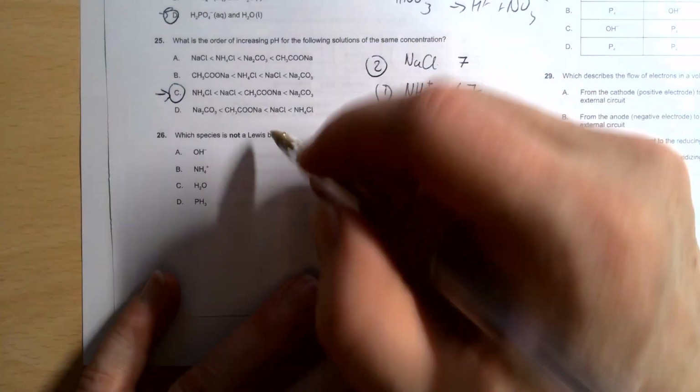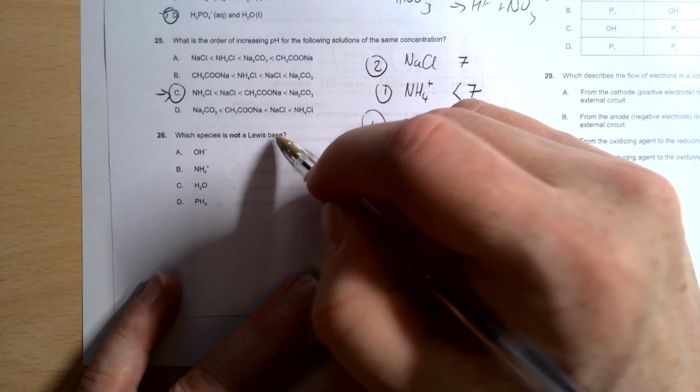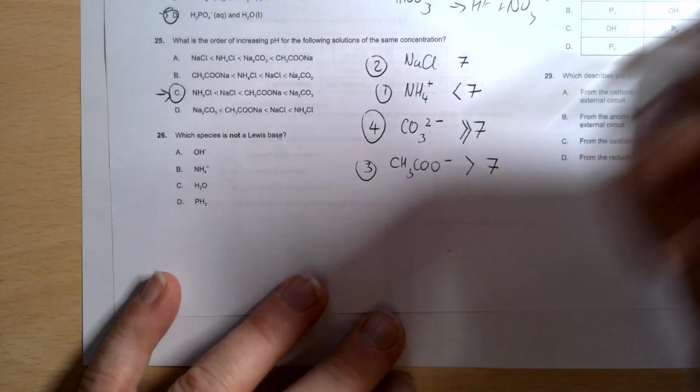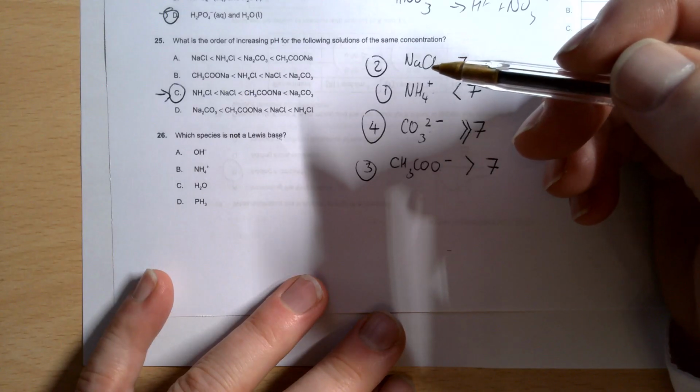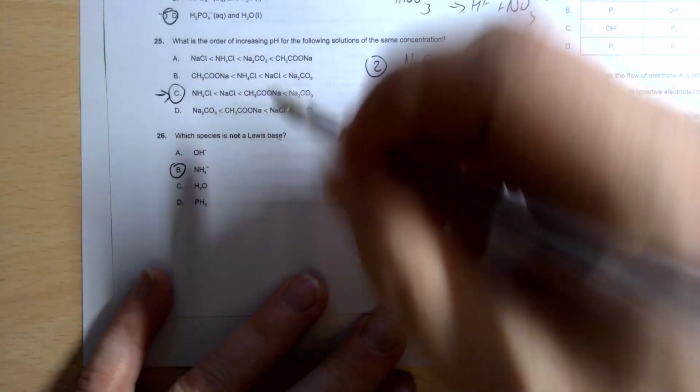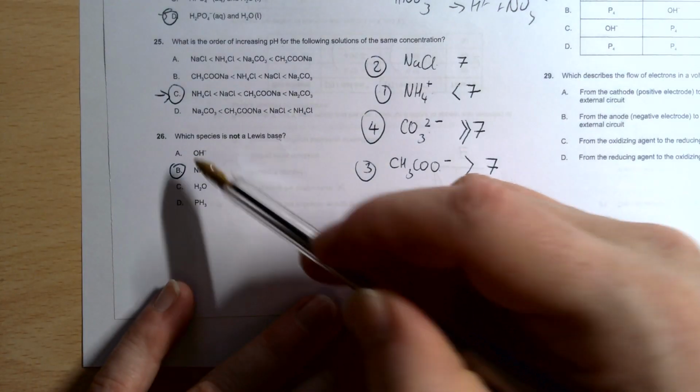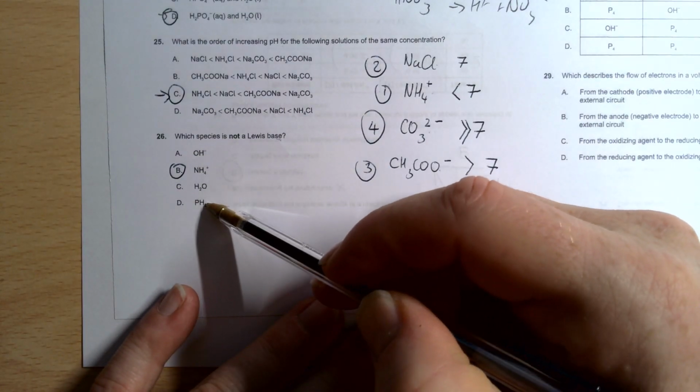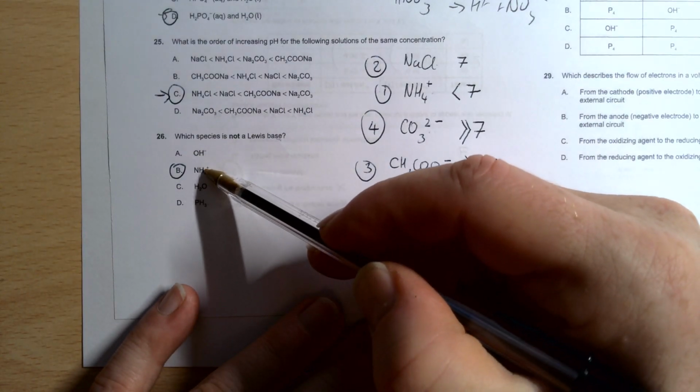So a Lewis base is something that's got a lone pair that can be given away to a Lewis acid. So which one's got a lone pair that's free? Simply, if you draw them all out, you'll see we've got 3 lone pairs, 2 lone pairs, 1 lone pair, no lone pair, so 26 should be B, which it is.